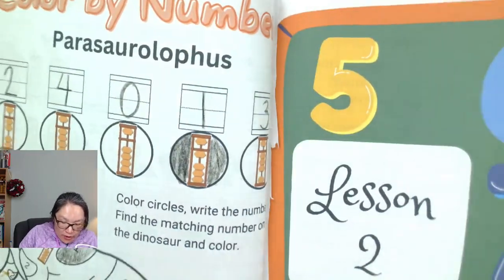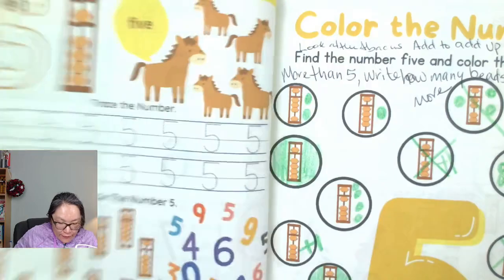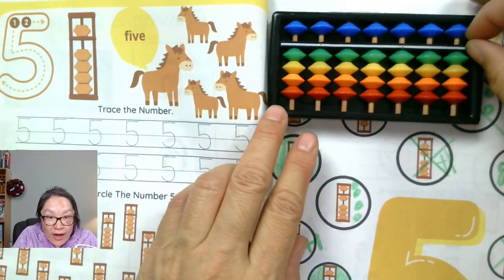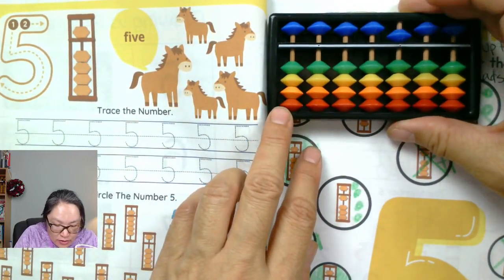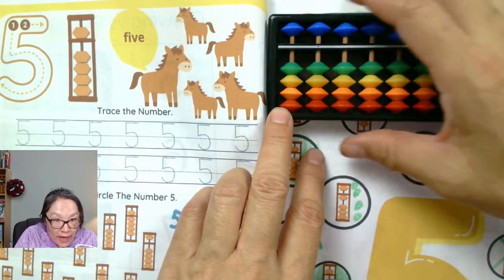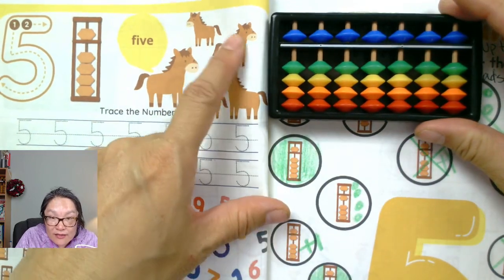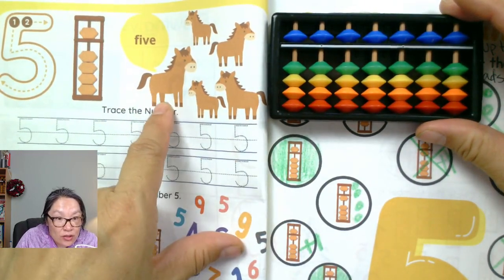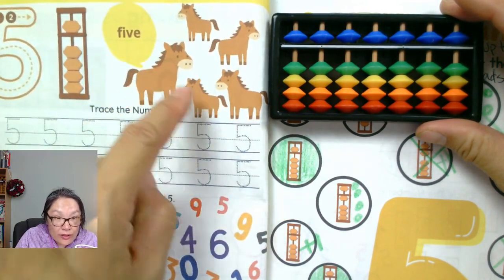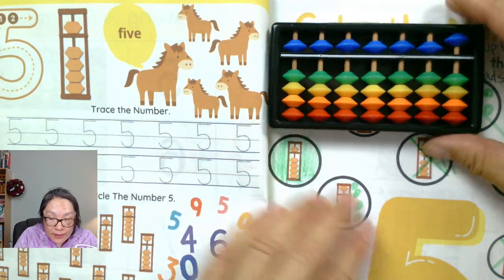When we look at it, then we have 5. When we look at the 5, 5 will always be the top bead. So the top bead is always 5. These are all 5s. And this is 5, what is it? 5 horses. 1, 2, 3, 4, 5. Okay?